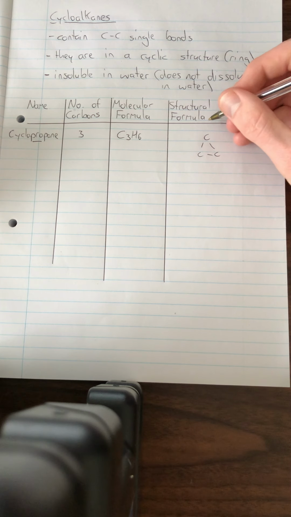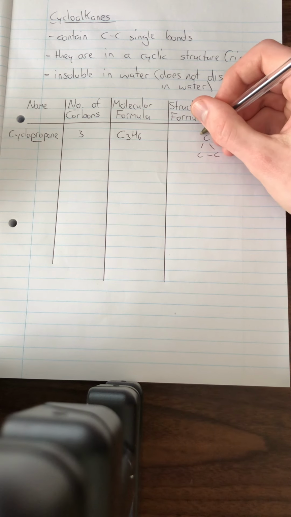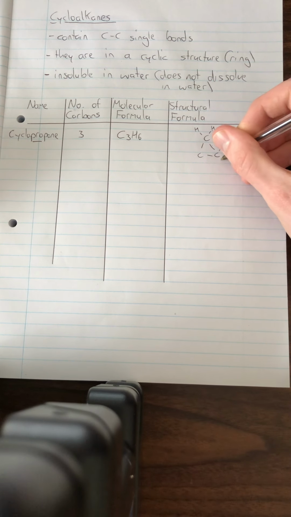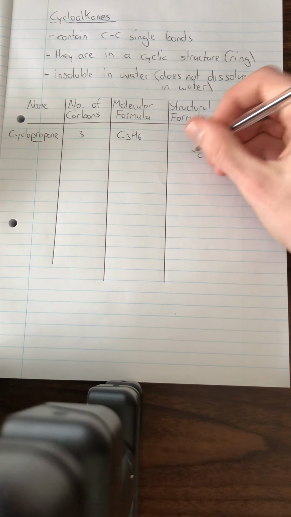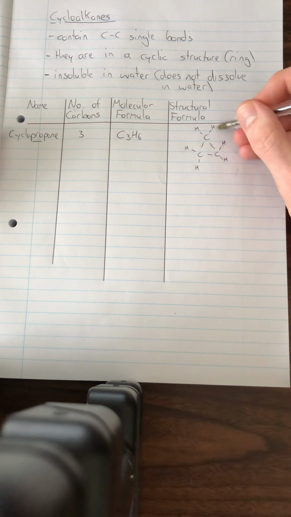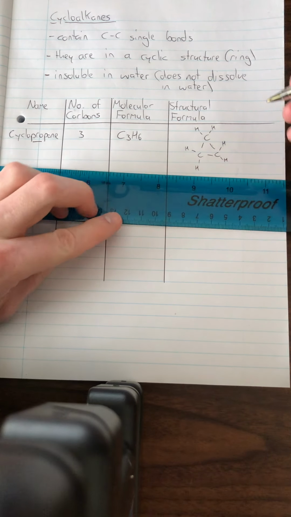Now, because each carbon has 2 bonds coming out of it, that allows for 2 hydrogens getting attached to each carbon, because remember, carbon can only have 4 bonds coming out of it. So there is cyclopropane.